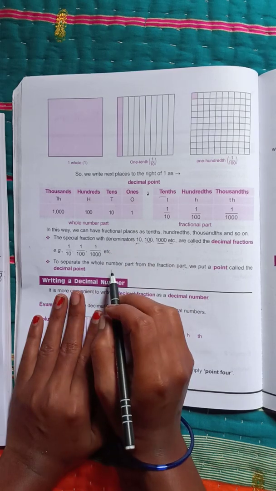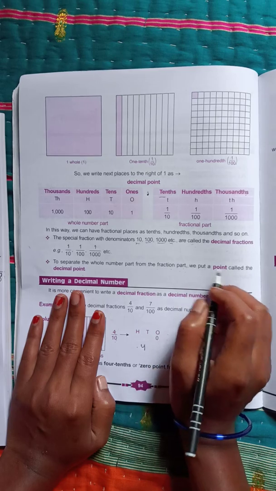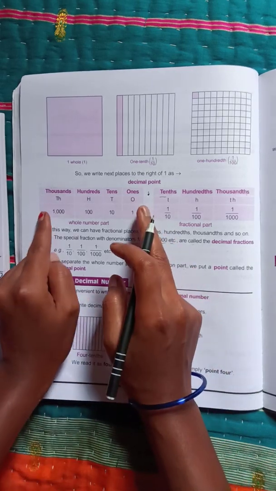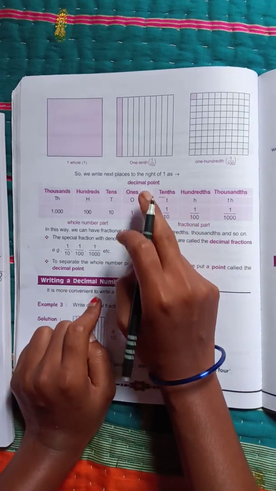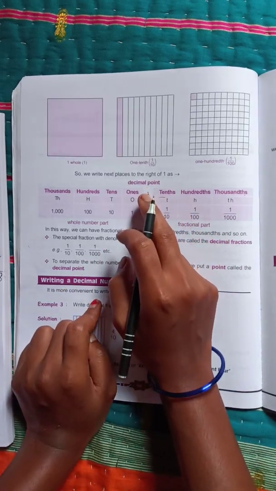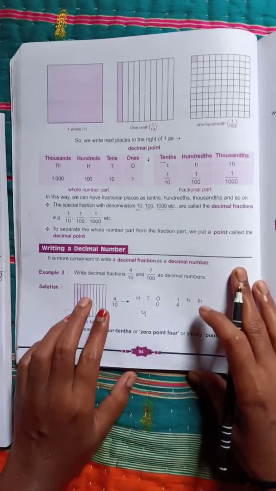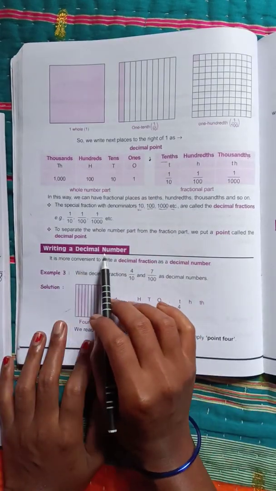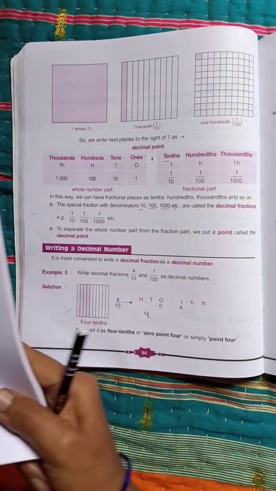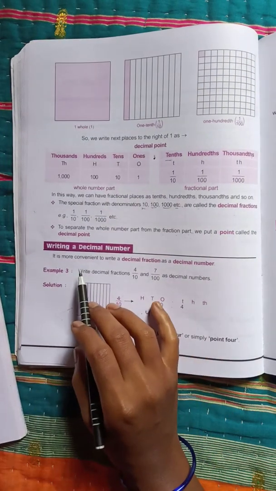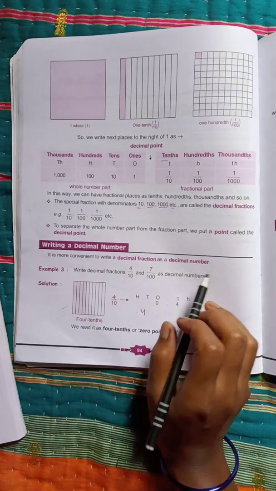To separate the whole number part from the fractional part, we put a decimal point. To separate the whole number part and fractional part, we put a dot or a point. So it is called decimal point. Then, writing a decimal number. How can you write a decimal number? It is more convenient to write a decimal fraction as a decimal number.